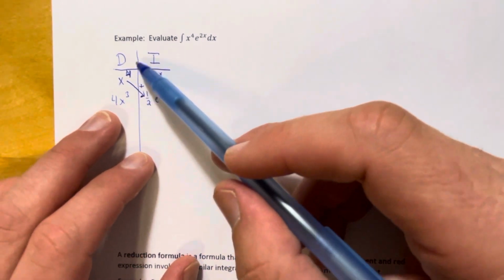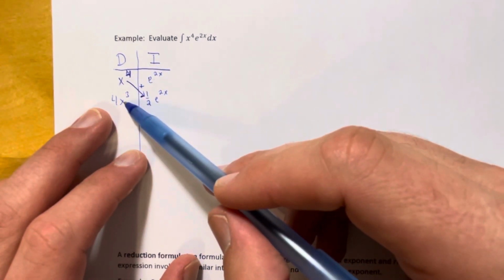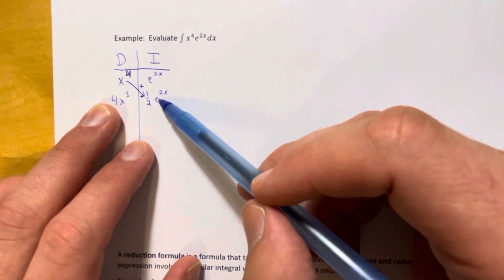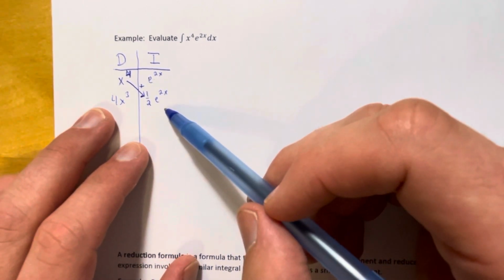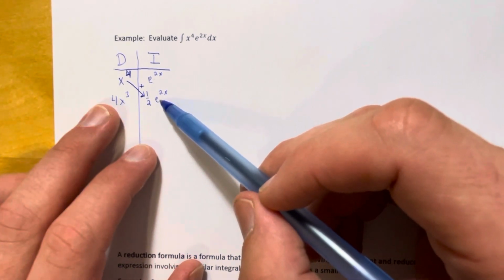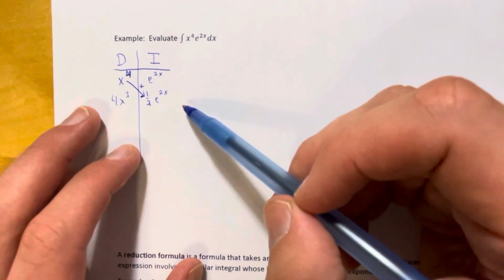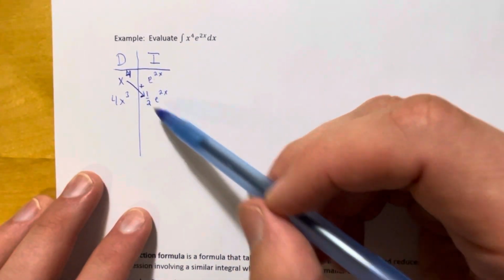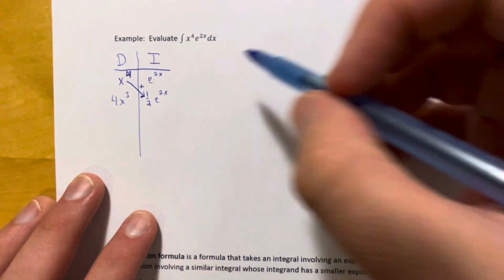And remember, if this was u, then this is my du, and if this was dv, then this would have been v. So my new integral is going to have a product of these two terms, and I can see that that's not going to be helpful because I can't evaluate that without doing integration by parts a second time.